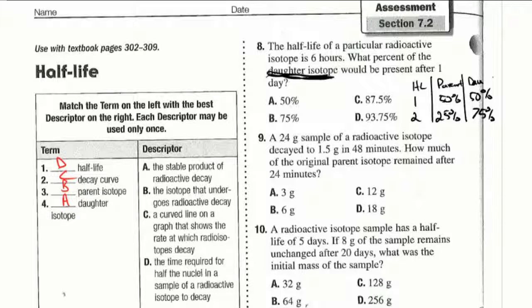6 hours after 1 day. So 1 day is 24 hours, so that's 4 half-lives. So 3 is 12.5 and 87.5. And then 4 half-lives is 6.25 parent, which is 93.75 daughter. So it's asking about the daughter amount, and then you guys decided it was D, 93.75.